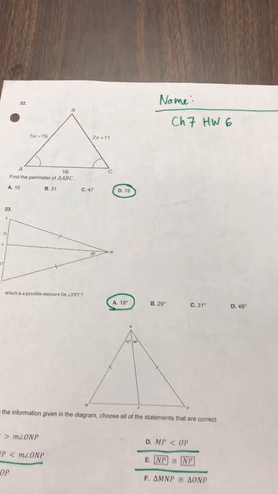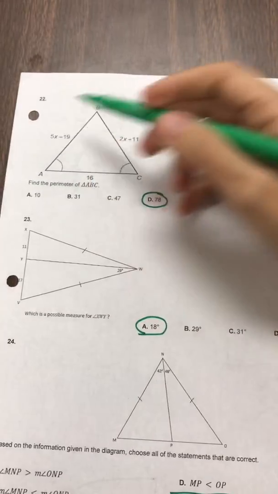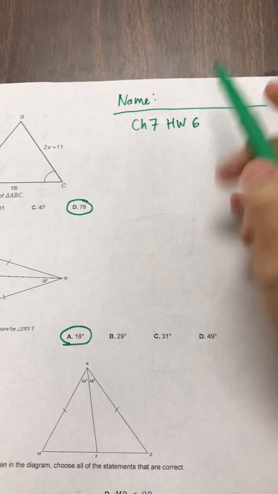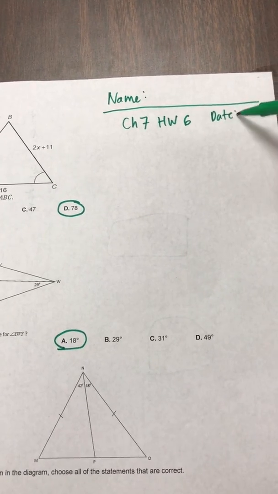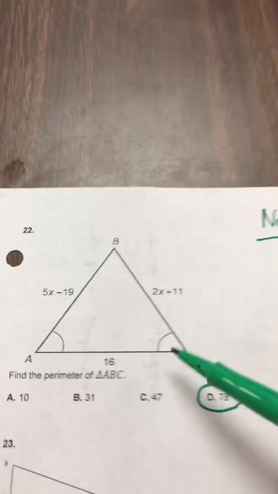All right, let's do it. So our homework today looks like this, and it's called Chapter 7, Homework 6. So make sure you put your name. Also, it's very handy if you put the date and the period on the paper. All right, so let's get started.